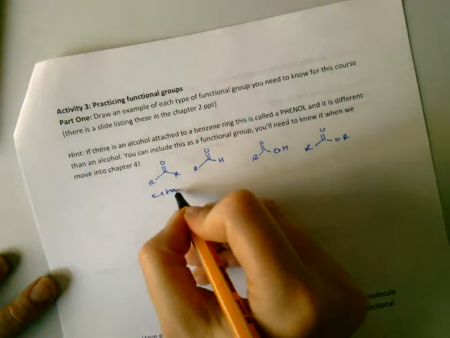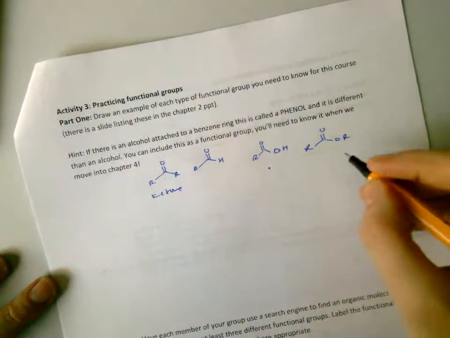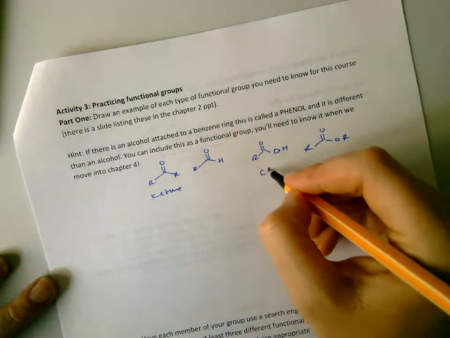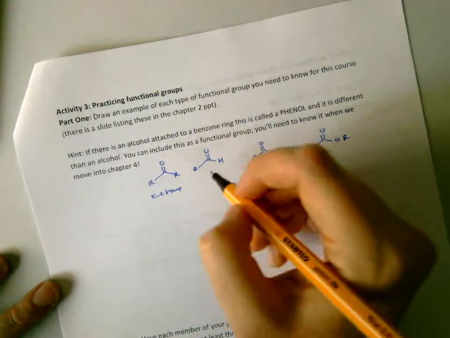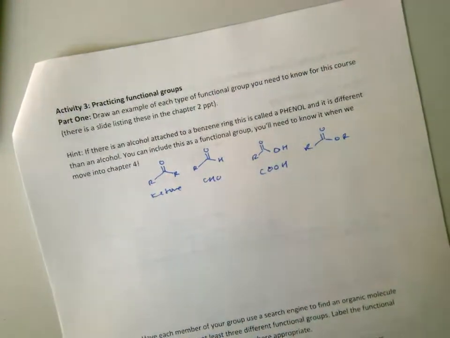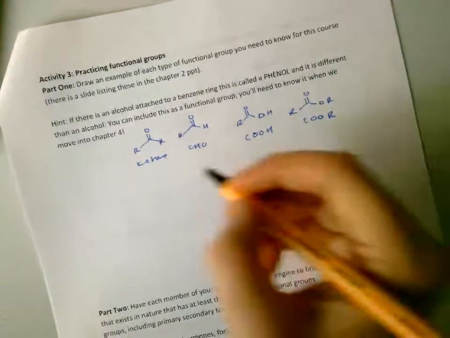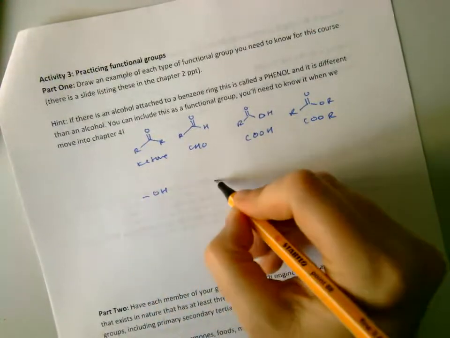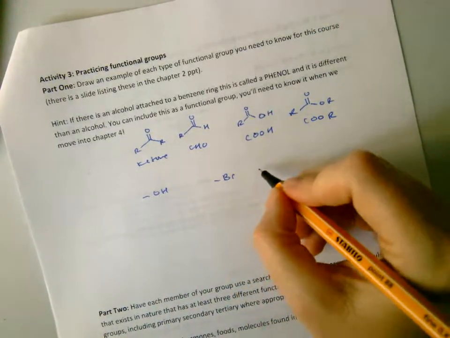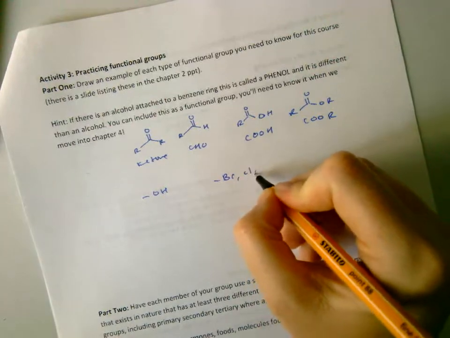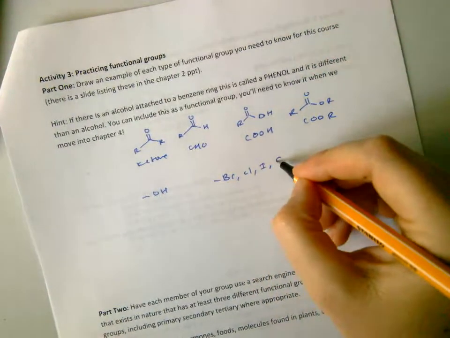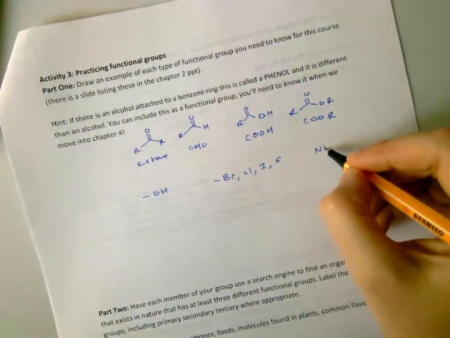This is ketone, aldehyde, carboxylic acid, ester. Sometimes carboxylic acids, their shorthand notation looks like this. I think that's also beneficial to know, or COOR. You need to know alcohols. You need to know alkyl halides. You need to know halides are all of these. And you need to know amines.